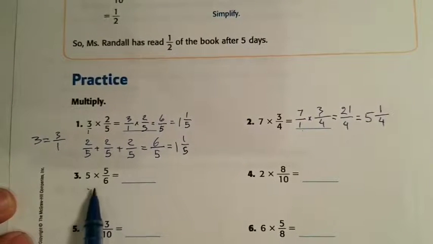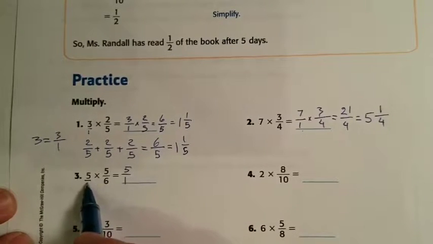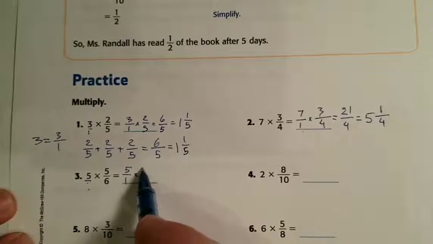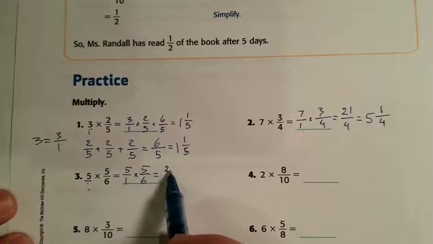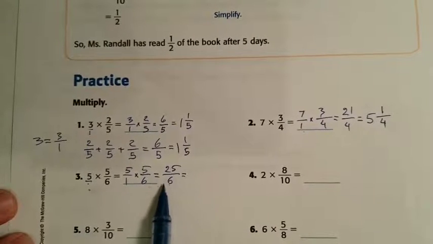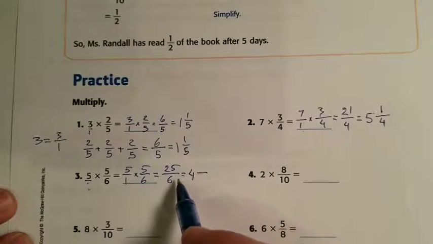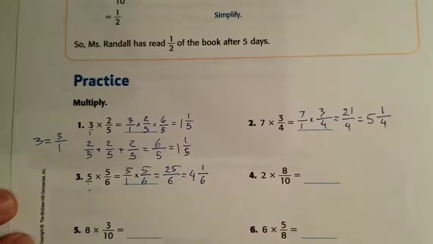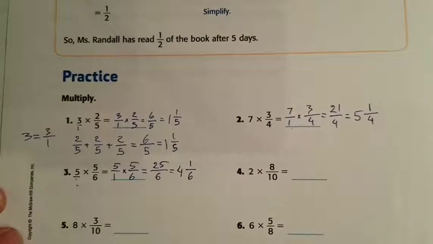All right, let's go to number 3. Again, what we're going to do is convert this 5 into 5 over 1. We're going to multiply it by 5 over 6, and when we do that, we get 5 times 5 is 25, and 1 times 6 is 6. Can we simplify it? No, but we have to turn it into a mixed number, right? 25 divided by 6 is 4 times, and there'll be 1 remainder. So ta-da! That's our answer. Cool? Let's go to the next one.